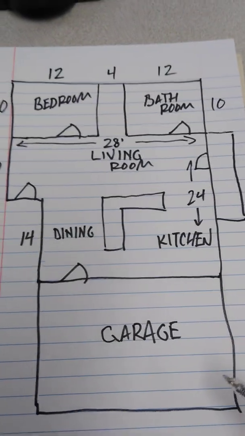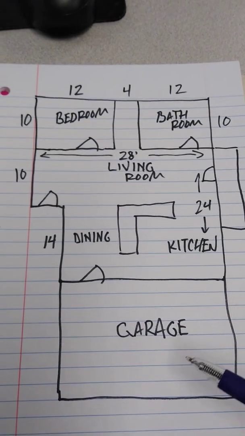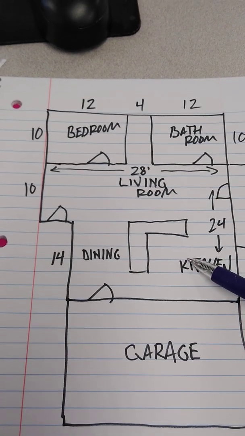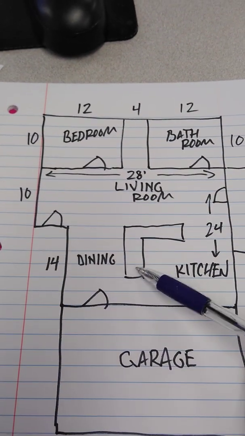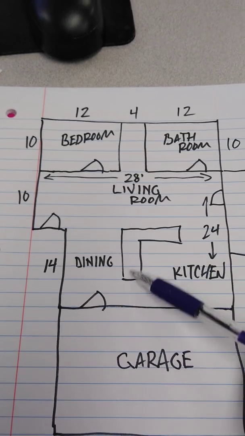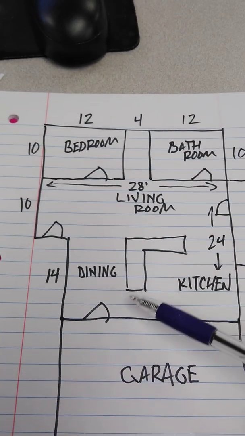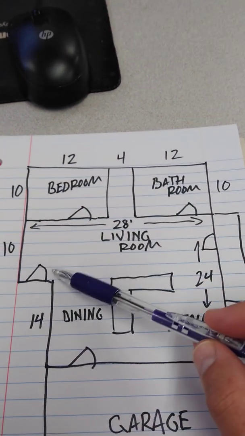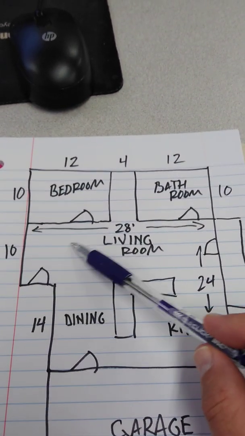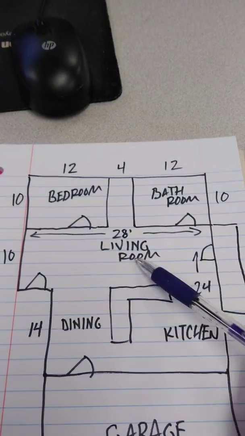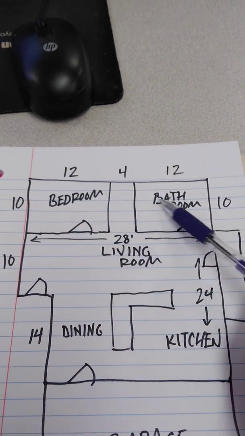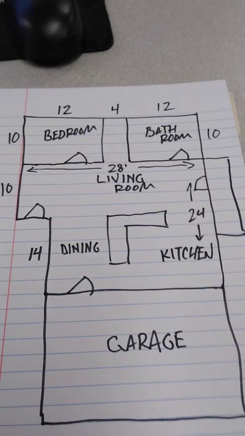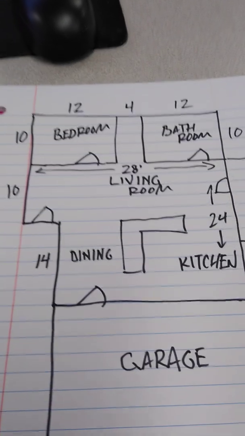What I did is I've sketched a very basic small house. We've got a garage here, a kitchen, and a dining area. This is like a little bar area, right? Not a wall, just a bar area. I have a door coming in from the garage to the dining area. This is the front door over here, which comes into a large living room. There's a hallway here and a bathroom to the right and a bedroom to the left. It's very small, but it'll serve its purpose today.